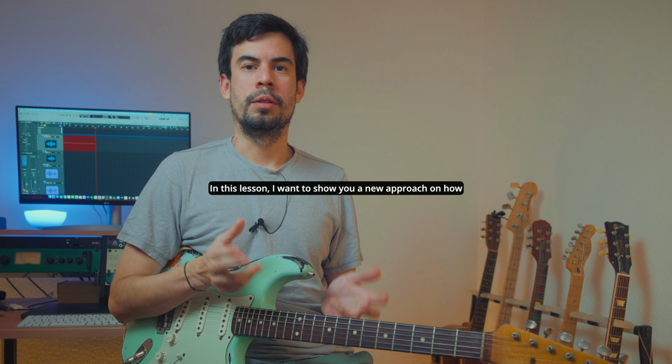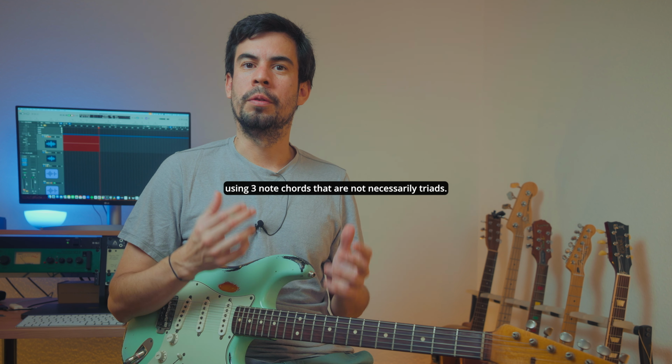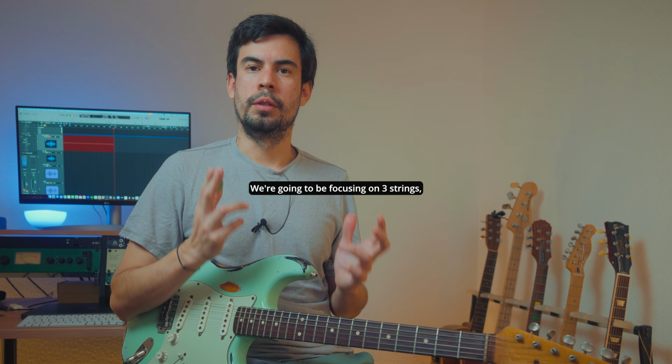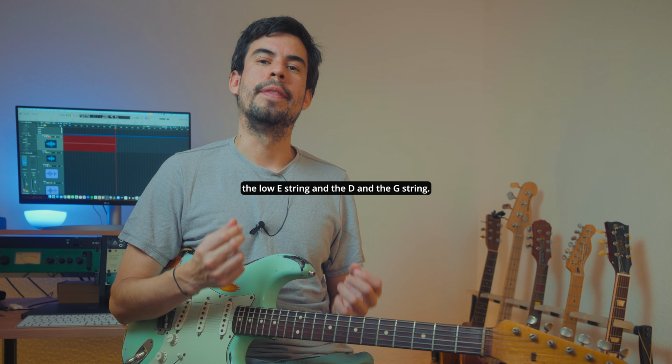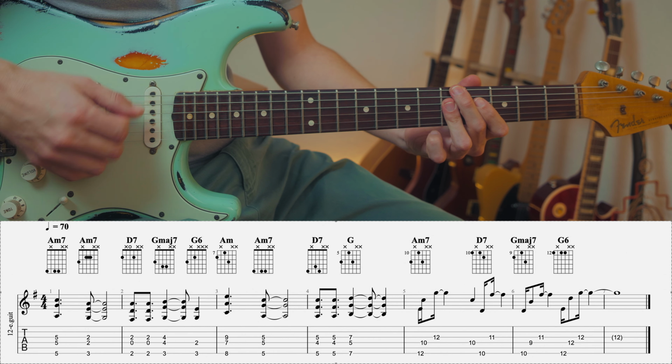In this lesson, I want to show you a new approach on how to create movement over seventh chords using free note chords that are not necessarily triads. We're going to be focusing on three strings, the low E string and the D and the G string. Let me show you an example of how this sounds and then we will break it down.